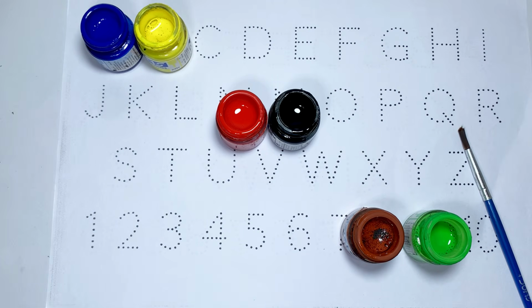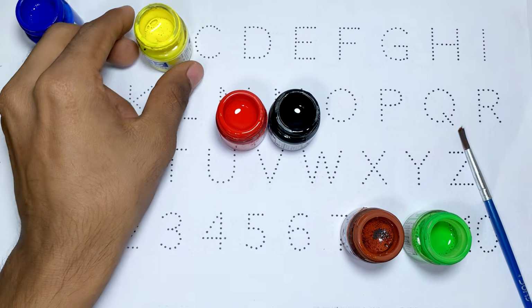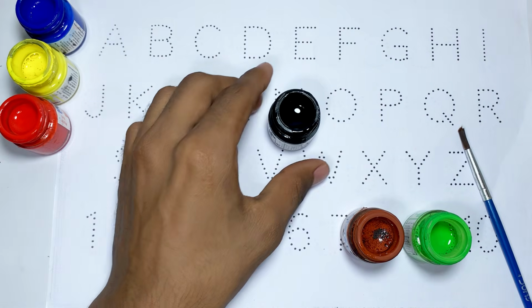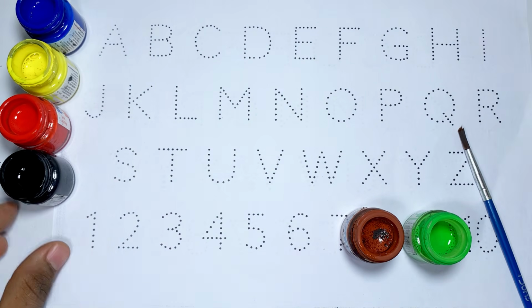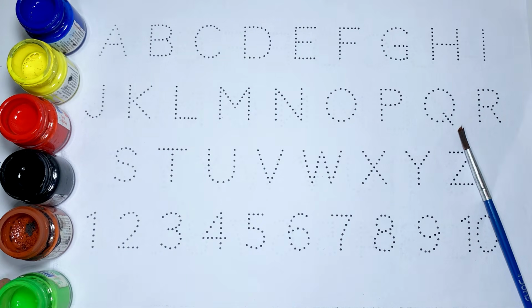Today we learn and draw capital letters, alphabets A to Z and numbers 1 to 10. So kids, let's learn the names of the colors. Blue color, yellow color, red color, black color, brown color and green color.